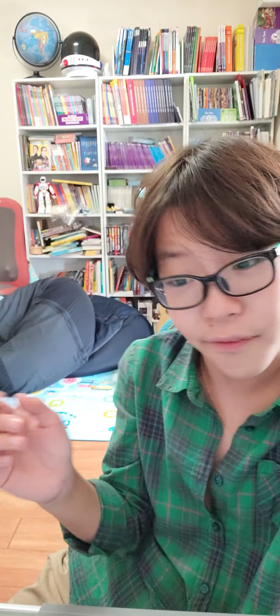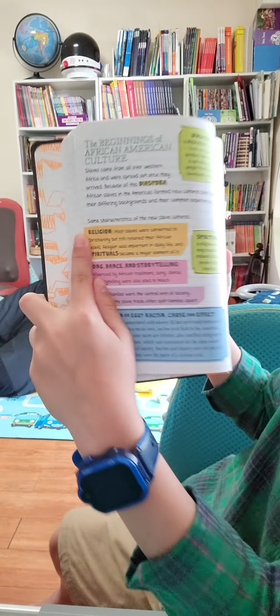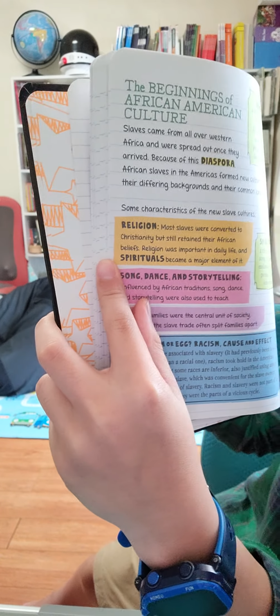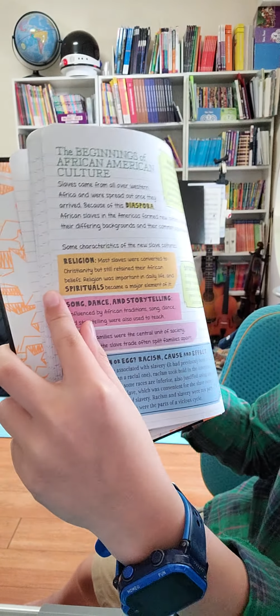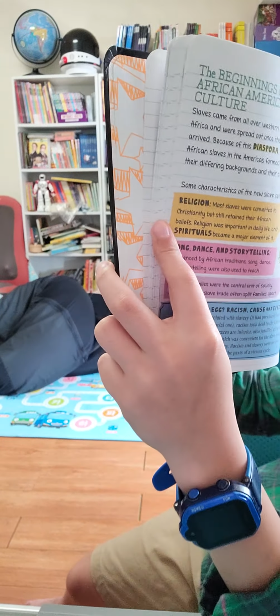And at the beginnings of African-American culture, slaves came from all over Western Africa and were spread out once they arrived. Because of this diaspora, African slaves in the Americas formed new cultures built on their differing backgrounds and their common experiences. Some characteristics of the new slave cultures were religion. Most slaves were converted to Christianity, but still retained their African beliefs. Religion was important in daily life, and spirituals became a major element of it.